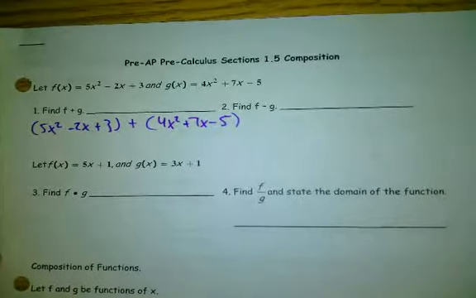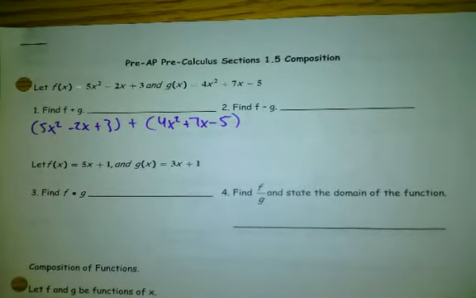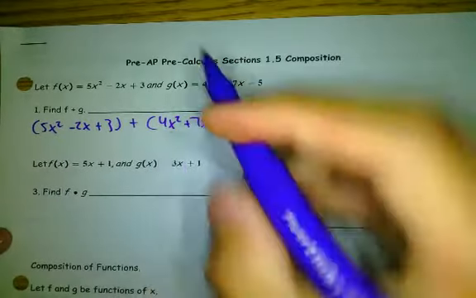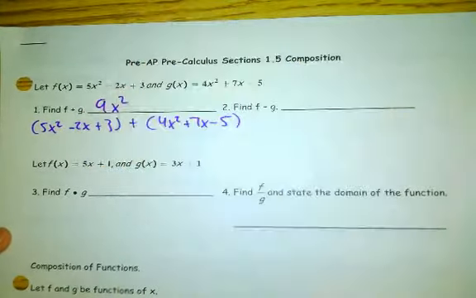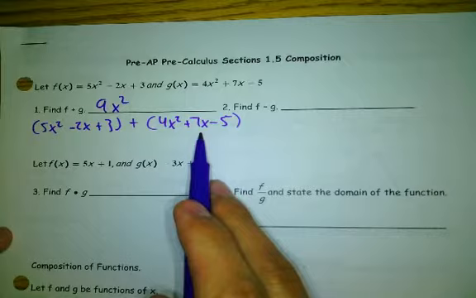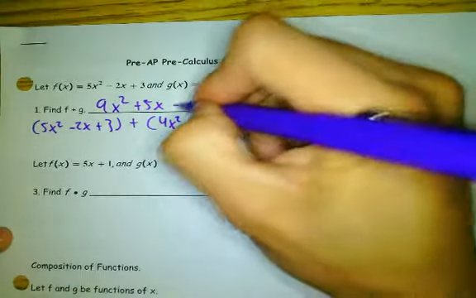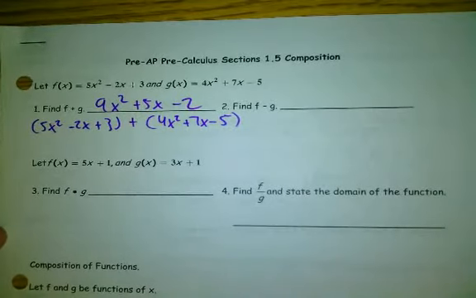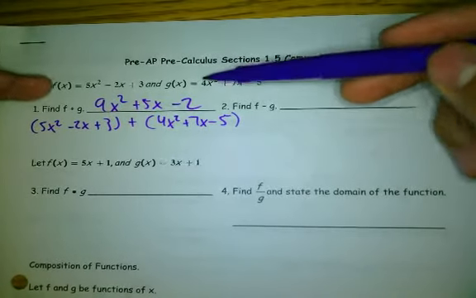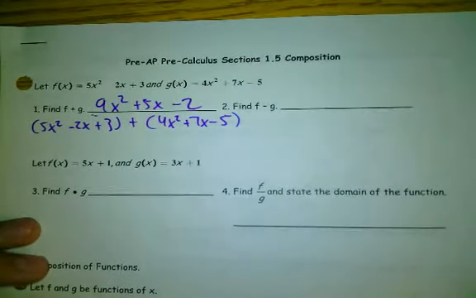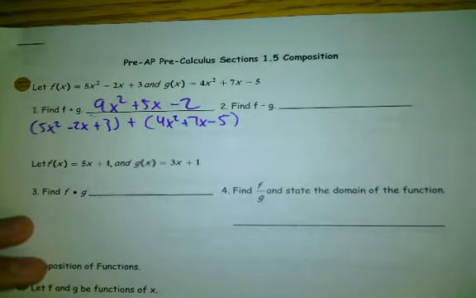And from here, you should be able to handle it and utilize order of operations, correct? So if I combine like terms and reduce, I have 5 and I have 4, so that's 9x squared. I have negative 2 and I have positive 7, so that's plus 5x, 3 and negative 5, negative 2. Agreed? So I took f of x and g of x and I combined them to compose this brand new function. Okay? That's all really we're going to do as far as the operations go.